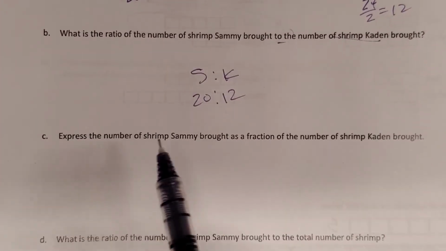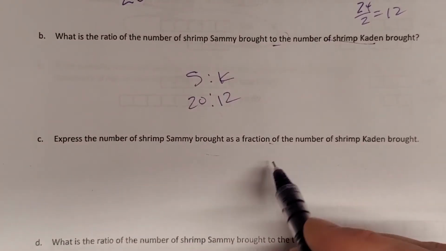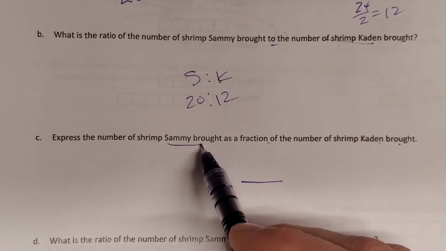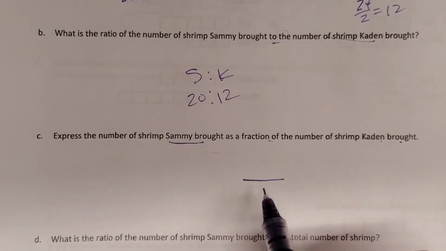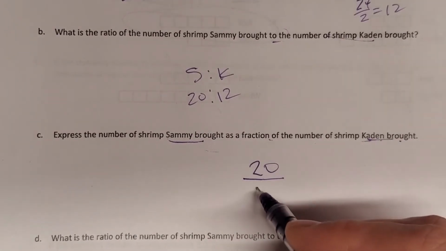Express the number of shrimp Sammy brought as a fraction to the number of shrimp Caden brought. Okay, so Sammy's first, so Sammy's number goes on top or the bottom? That's right, on the top. And Caden, 12.